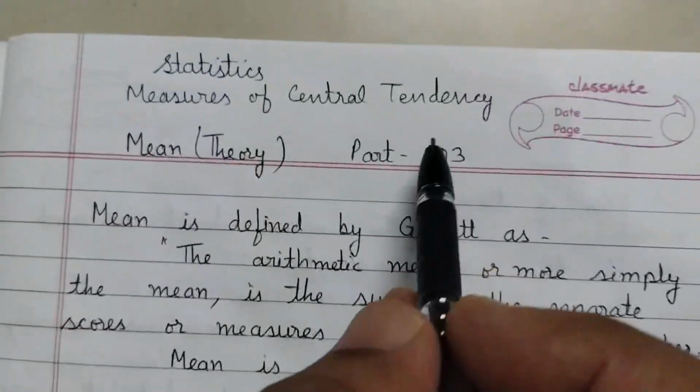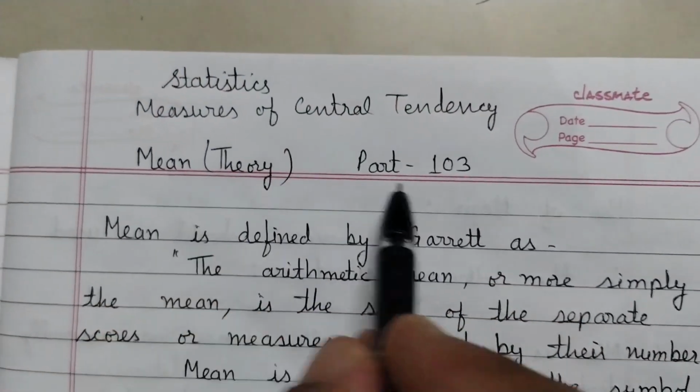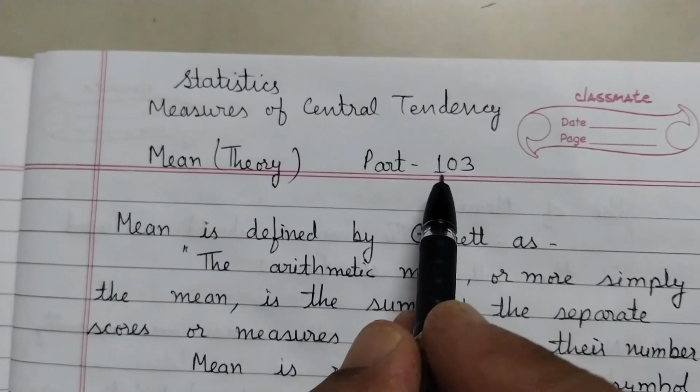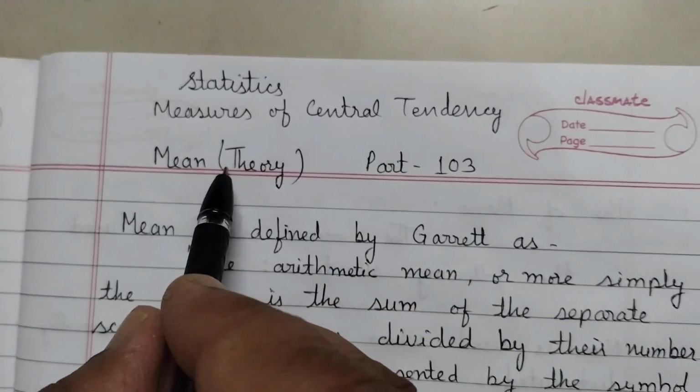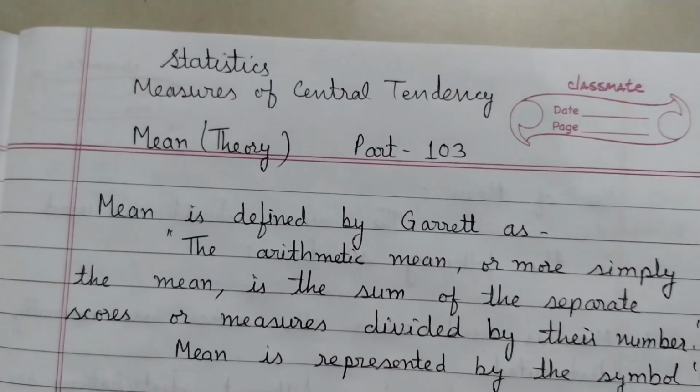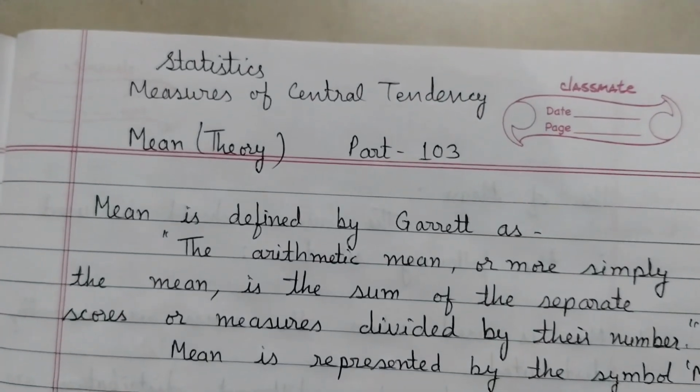Measures of central tendency, mean. In this part, 103, I am covering the theory of mean, theory related to mean.